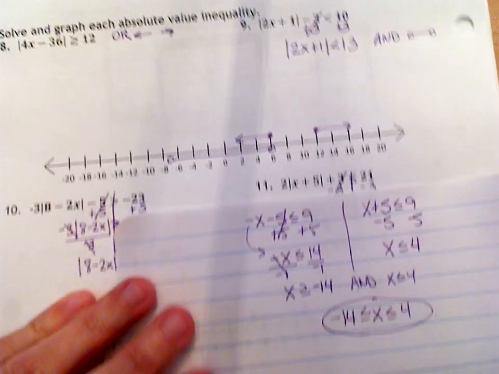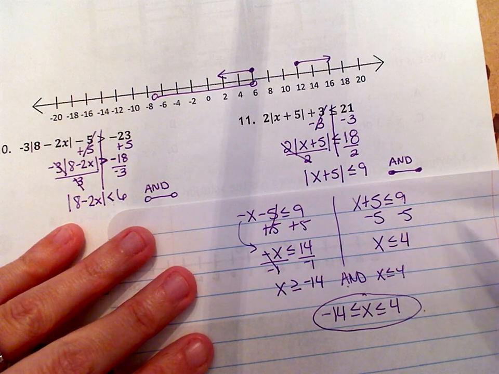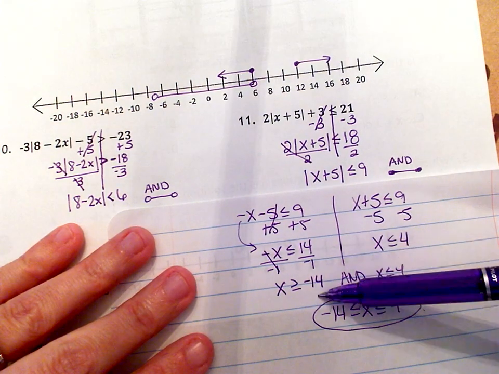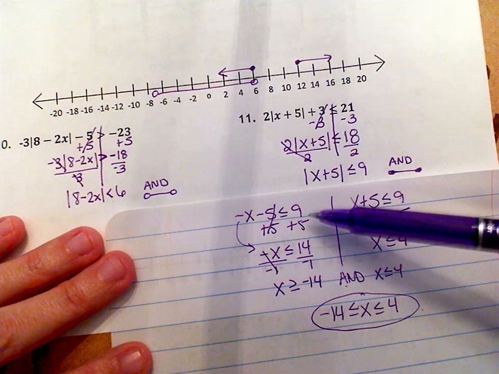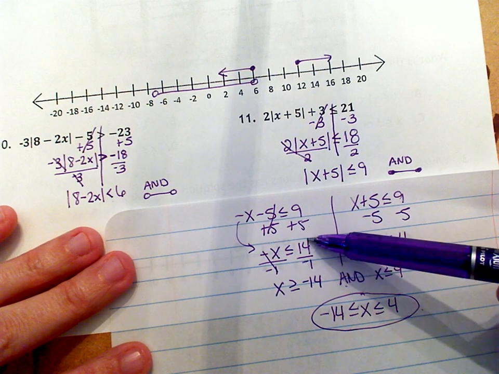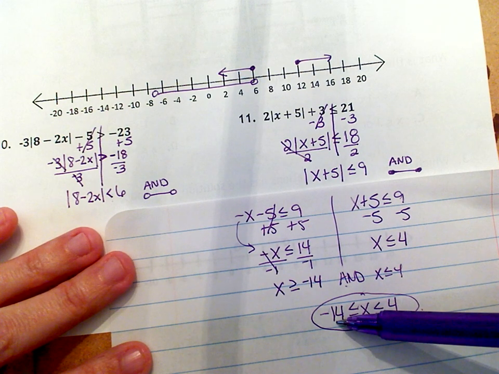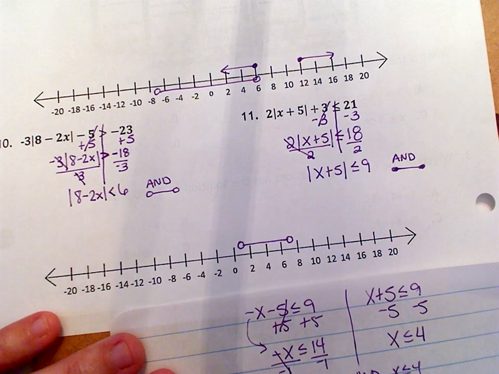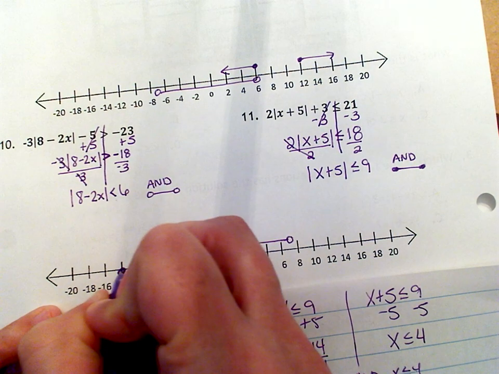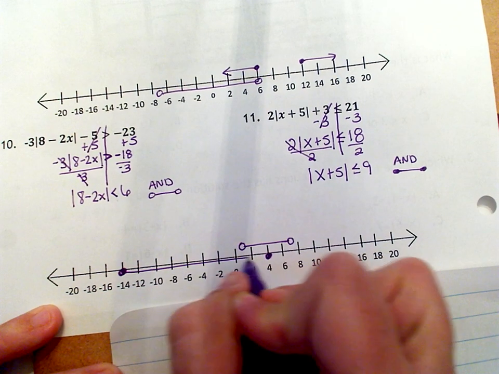Sorry. Let me move that all up. Let's try that again. So hopefully you were keeping up with what I was doing and not just watching the video, but you were listening also. So this is what it looks like when we get done. Closed circle at -14, closed circle at +4. So here's -14, closed circle, +4, closed circle, and then they're connected.